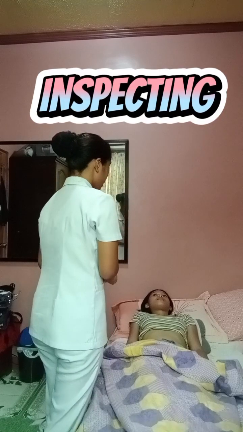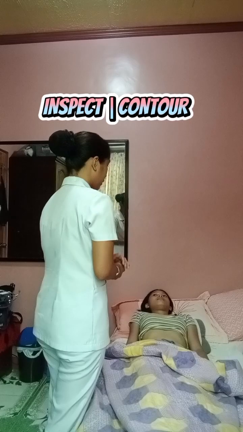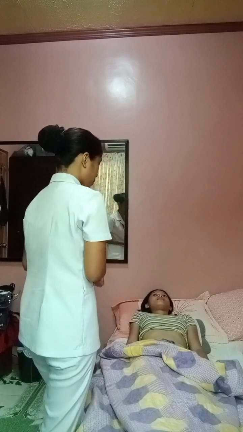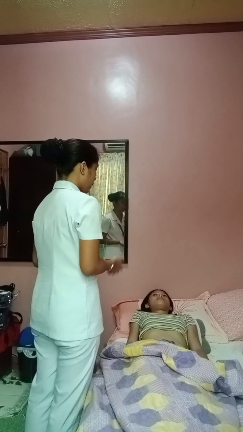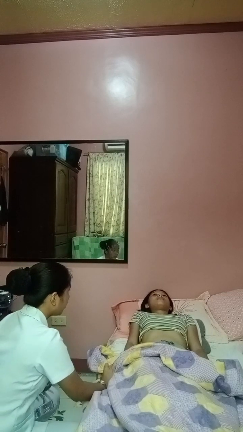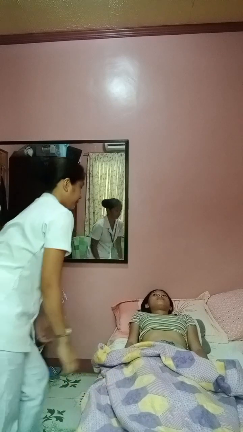Alright, so for the next part of the assessment, I'll be inspecting your abdominal contour on the profile line from the rib margin to the pubis. Okay, so I want you to take a deep breath, then hold it in. This will make an enlarged liver or spleen more obvious. Alright, take a deep breath. Okay, so abdomen is flat and there is no evidence of enlarged liver or spleen.